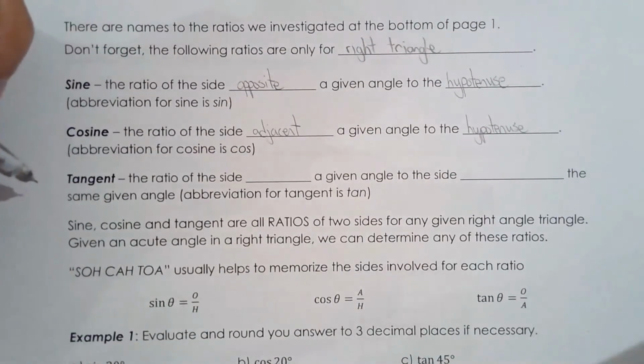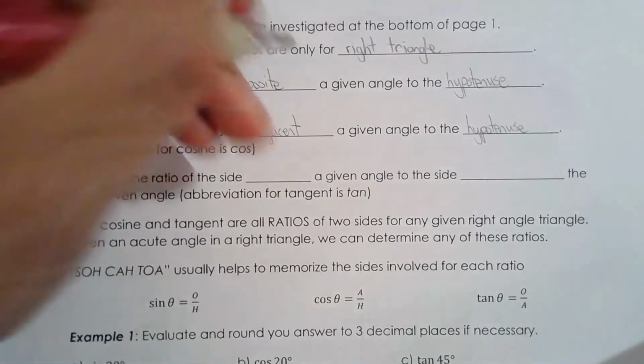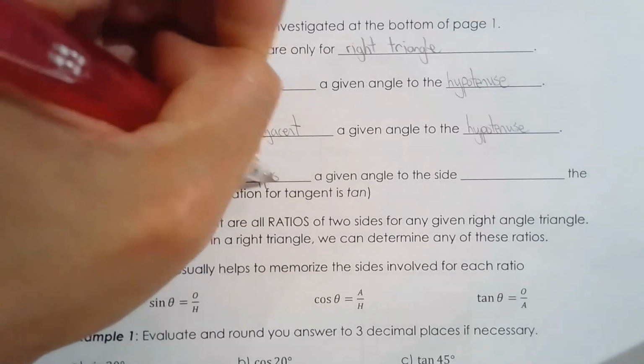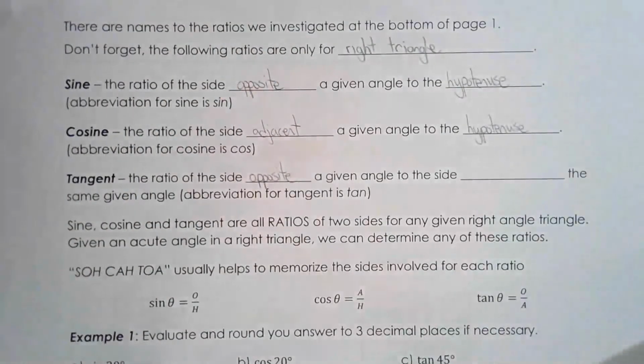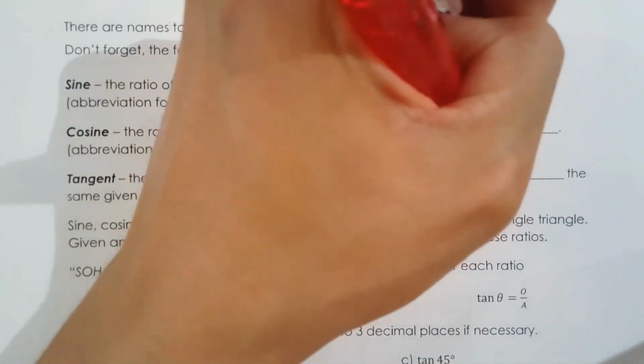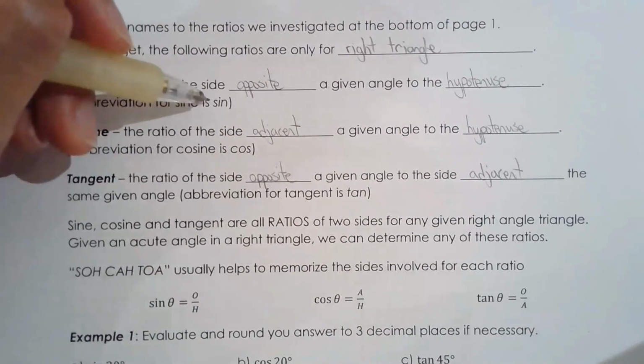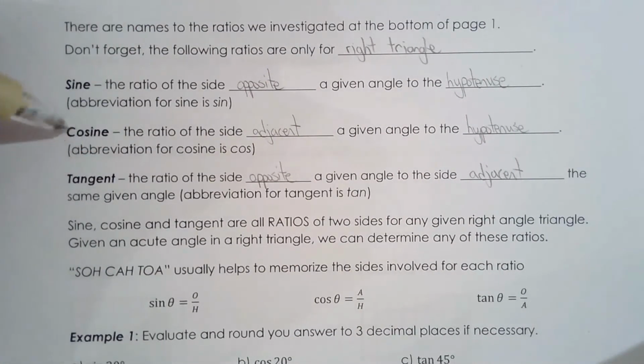And lastly, the tangent ratio of the side opposite a given angle to the side adjacent the same given angle. Okay, so the short form for sine is sin, the abbreviation for cosine is cos, and for tangent we just say tan.